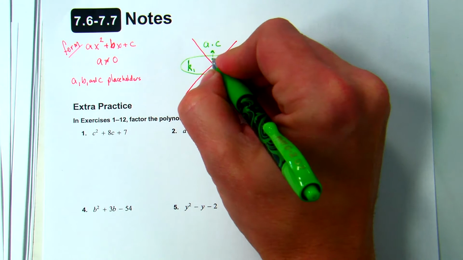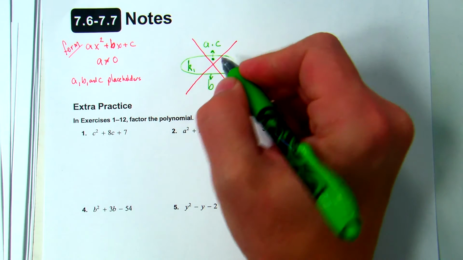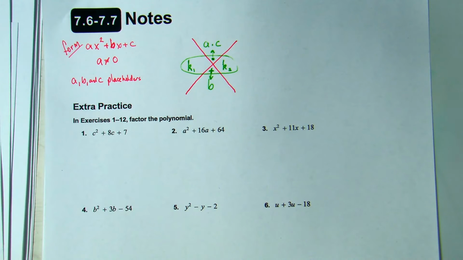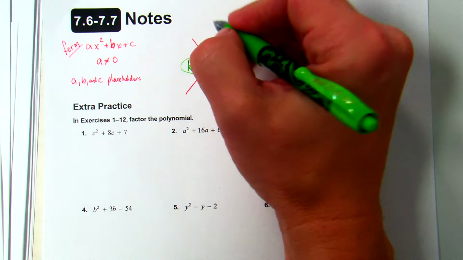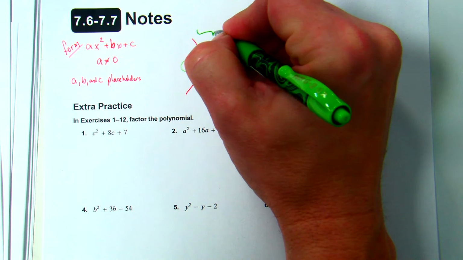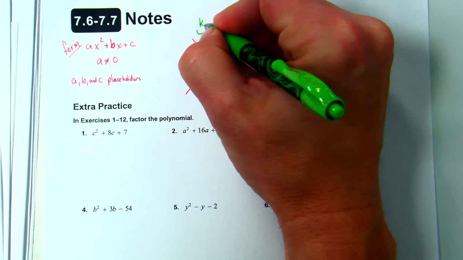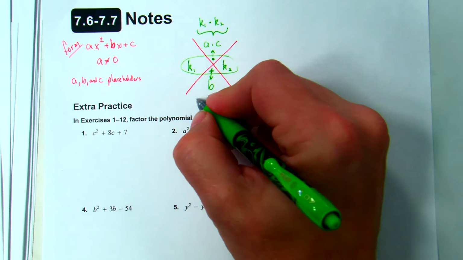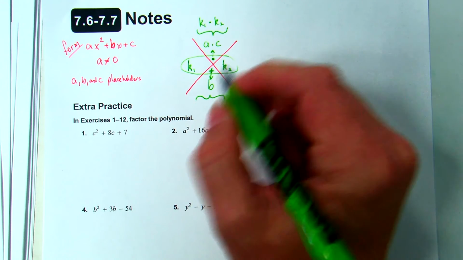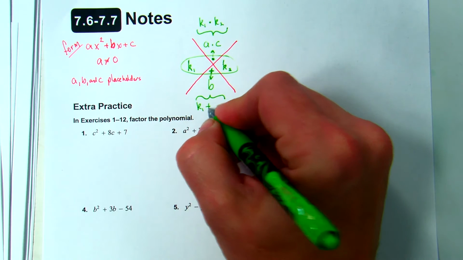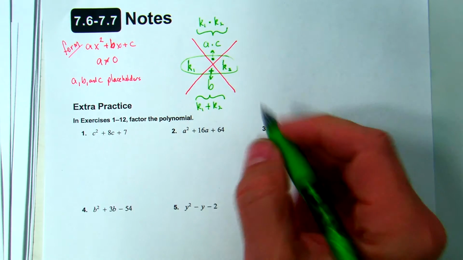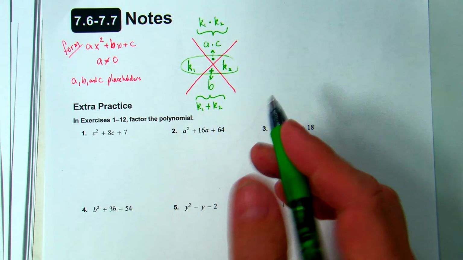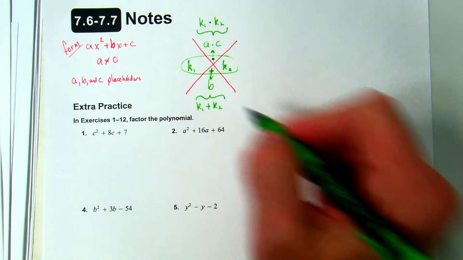They multiply together to make the top, and they add together to make the bottom. So the term on the top is K1 times K2, and the term on the bottom is K1 plus K2. You may end up with one of these being a negative or both being negatives, but basically you're adding those terms together to get the bottom term.